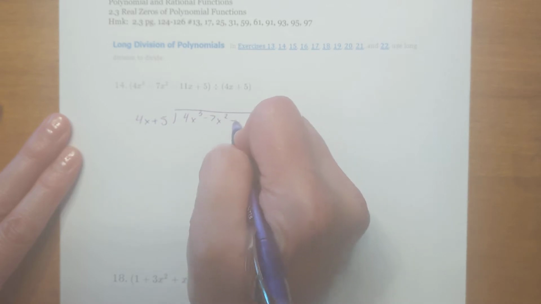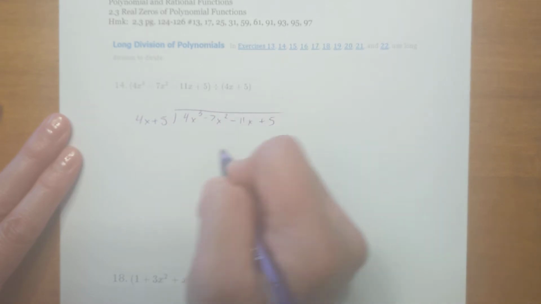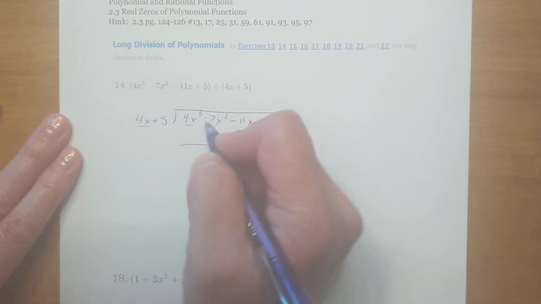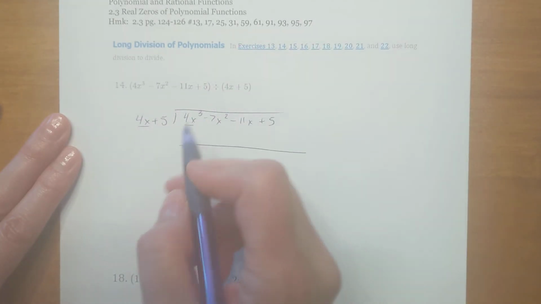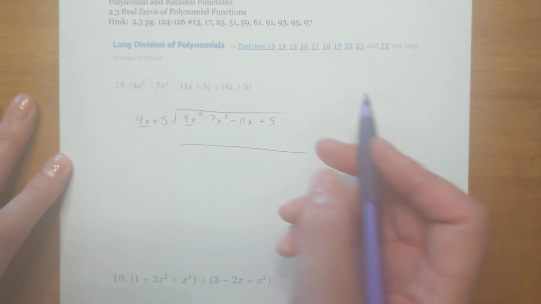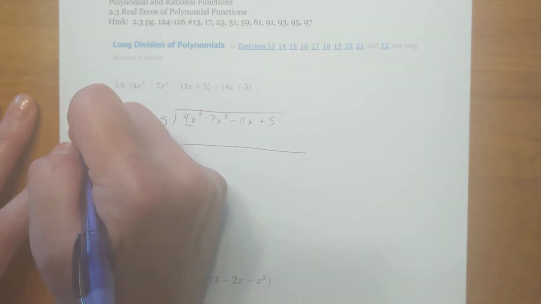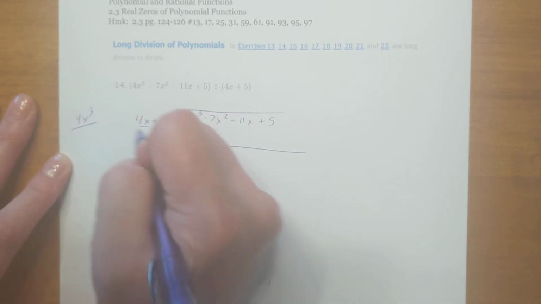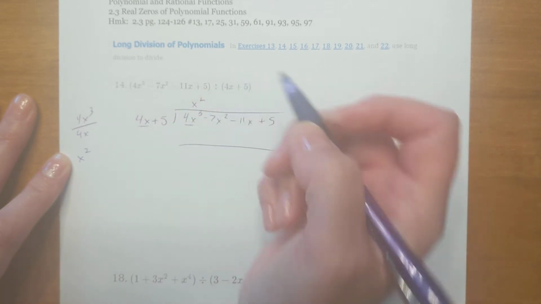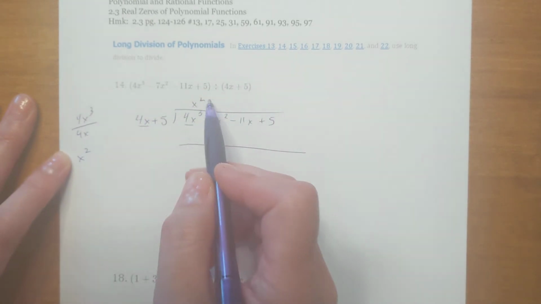minus 7x squared minus 11x plus 5. So we want to get the first term here, 4x squared, so that when we subtract, we have 0. So a quick way to figure out what you need to multiply by if it is challenging is you divide these two. So 4x to the third divided by 4x is just x squared. So we're going to multiply across by x squared.